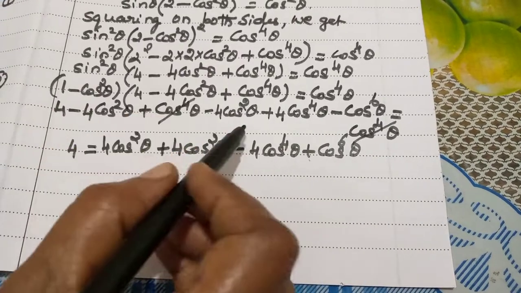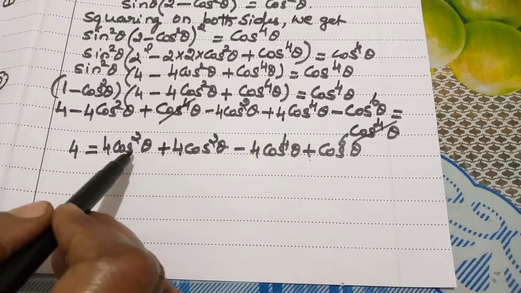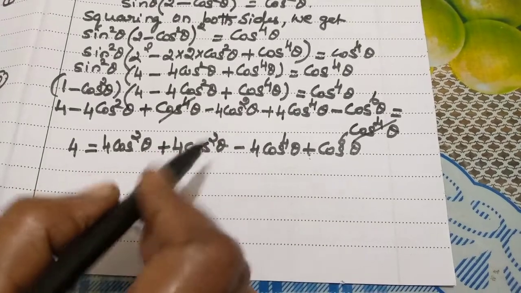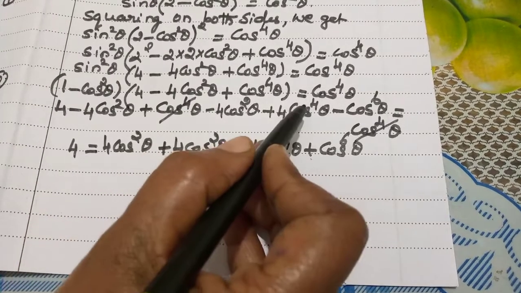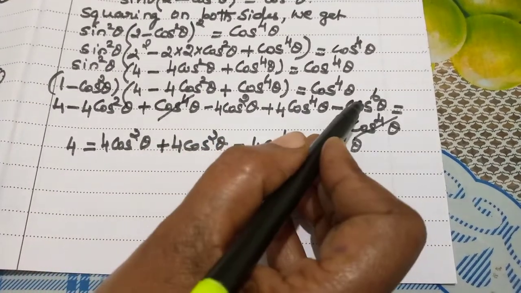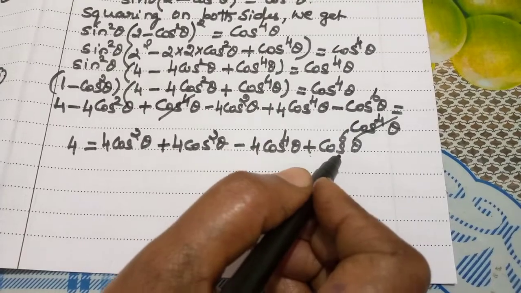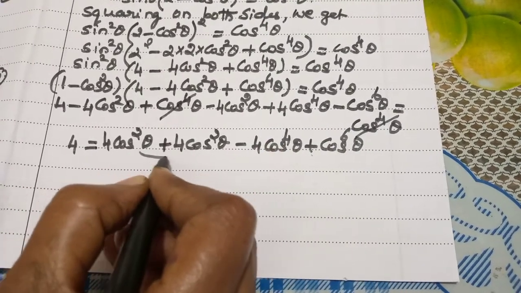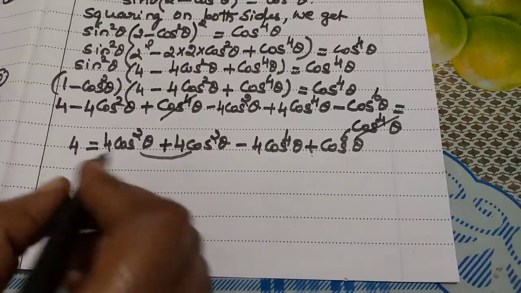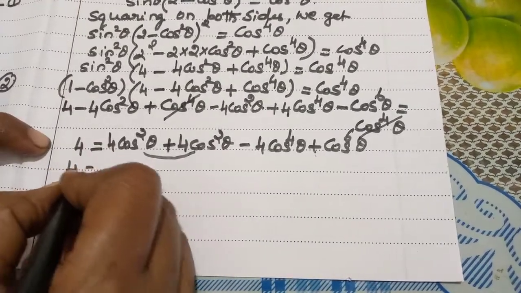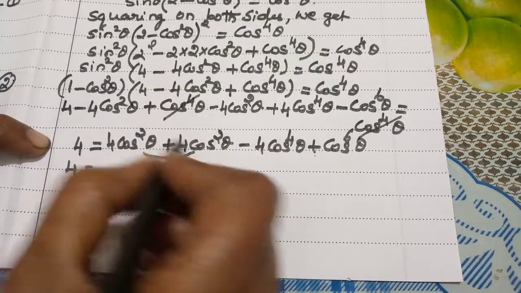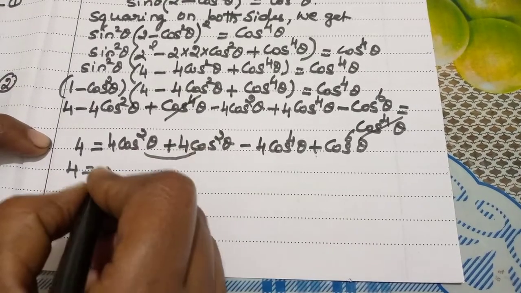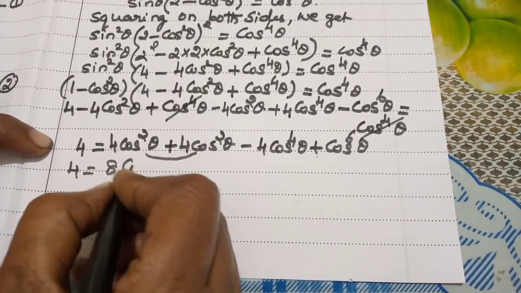Remaining all the terms we are taking right side. So this minus term becomes plus. This minus term also becomes plus. This plus term becomes minus. This minus term becomes plus term. Understood, students? Now here these 2 terms can be added. Okay, like terms can be added. So 4 is equal to 4 cos square theta plus 4 cos square theta is 8 cos square theta.